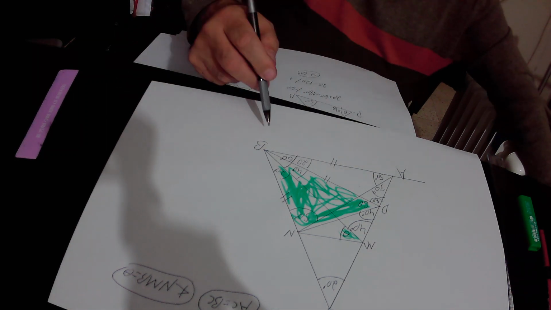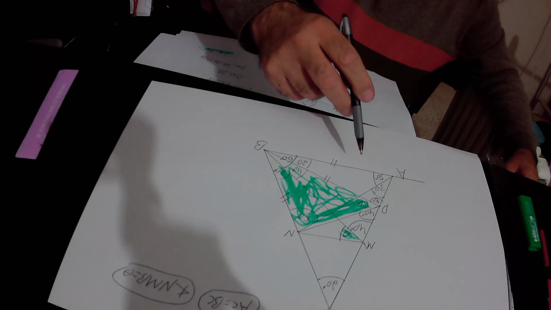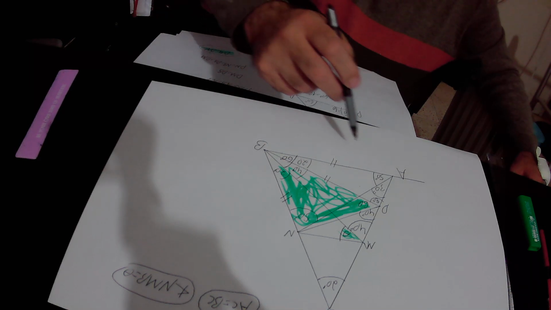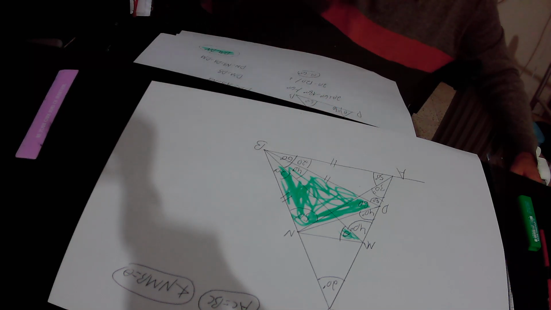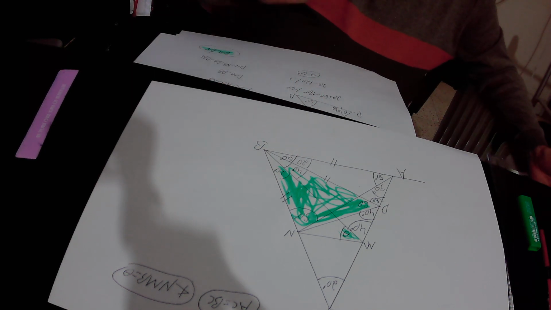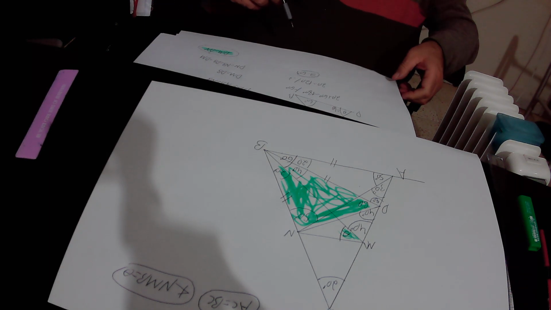Side BD equals side NB. So we focused on the right triangle DNB. On this right triangle DNB, we know that DB equals NB. And again, we have the rule that in front of equal sides in the triangle, there are equal angles.